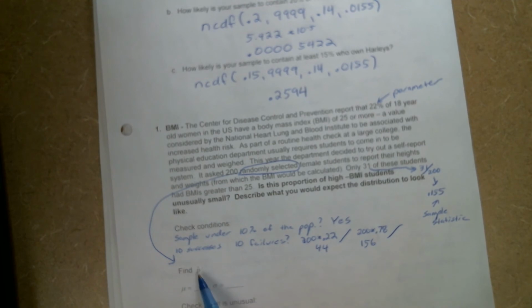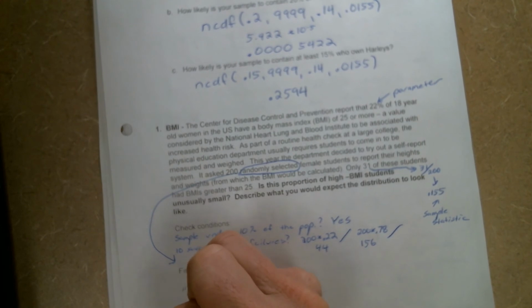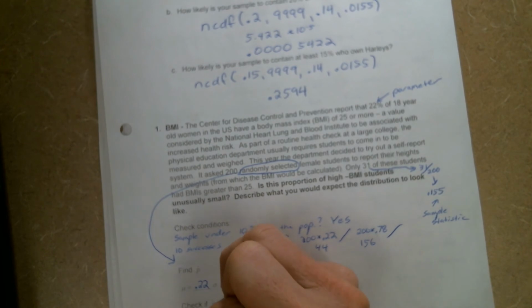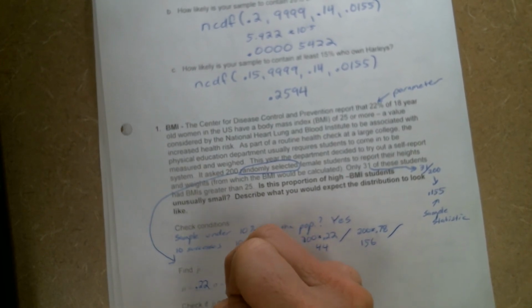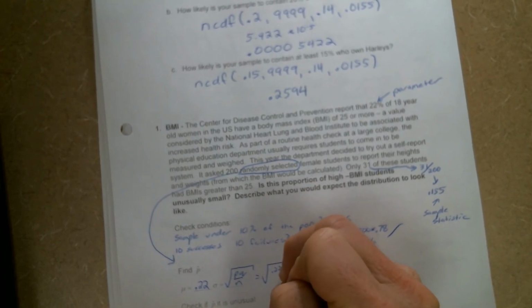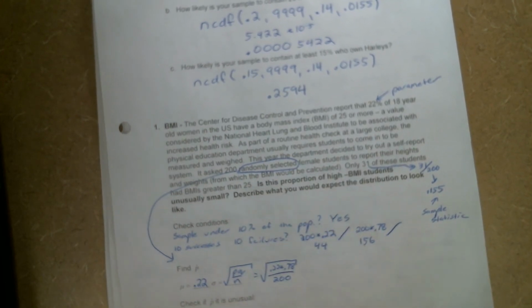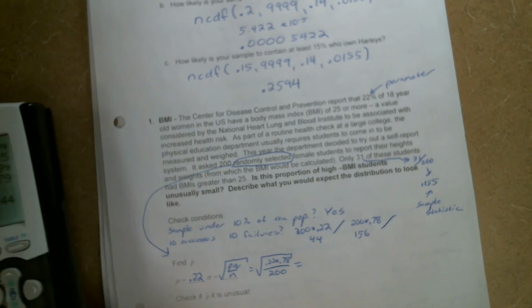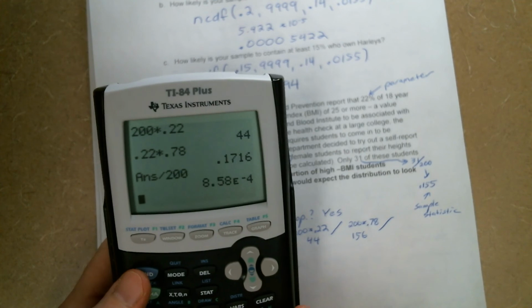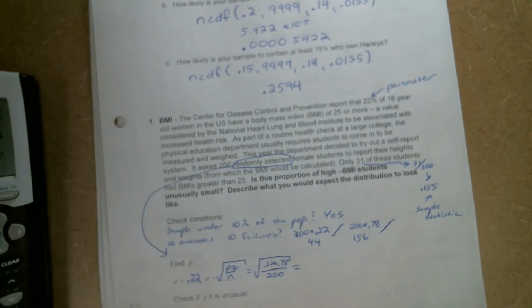So if we want to find the mean of p hat, that's just equal to our parameter, 0.22. If we want to find the standard deviation of p hat, we're going to use the square root of PQ over N, which in our case is 0.22 times 0.78 over our sample size of 200. So 0.22 times 0.78 divided by 200. Take the square root of that. 0.0293.